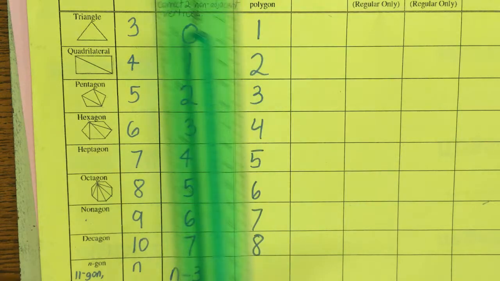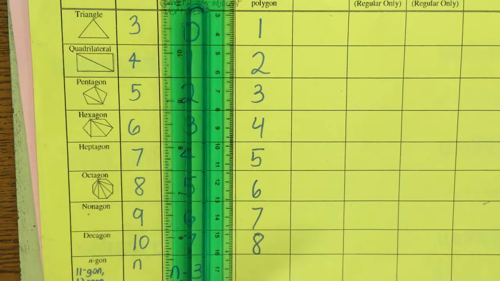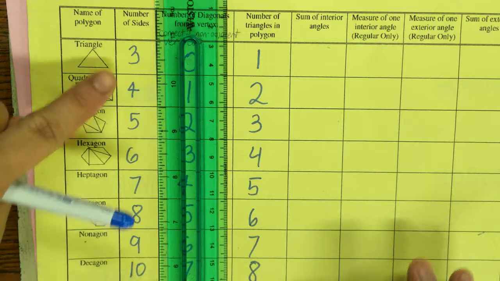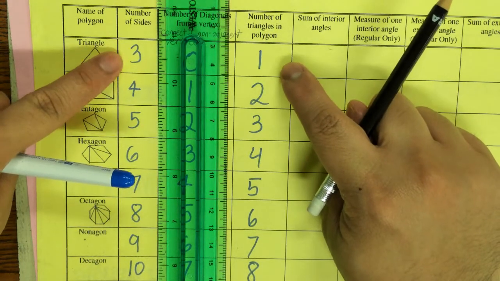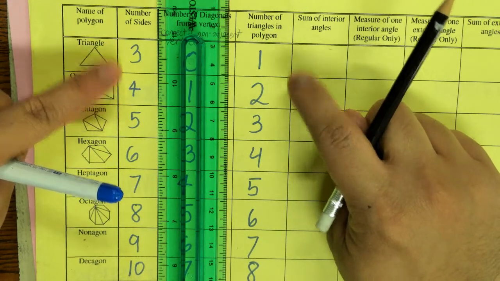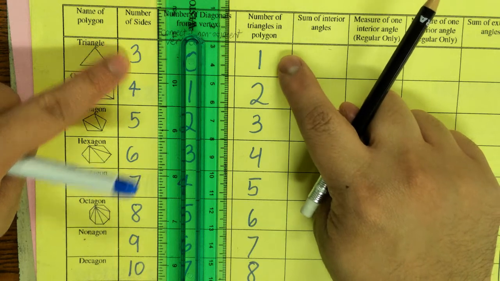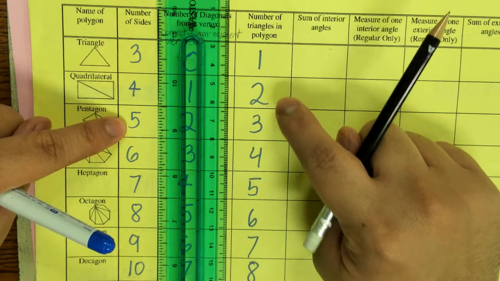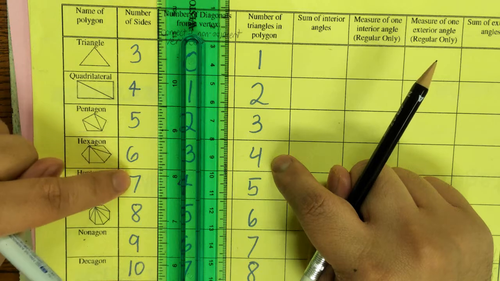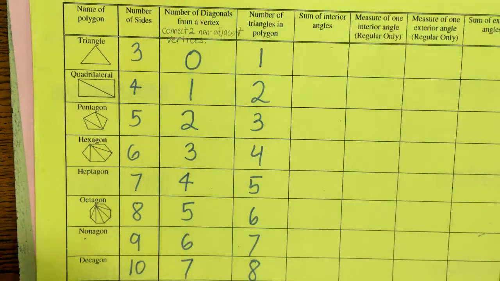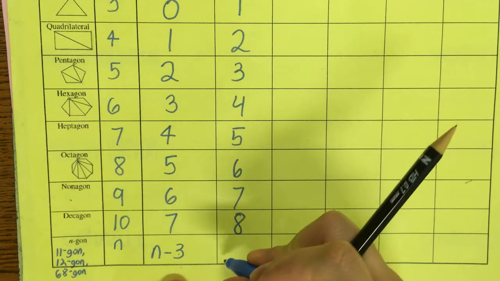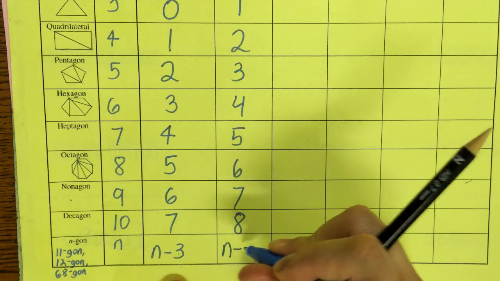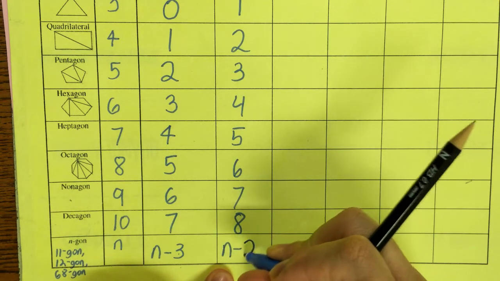Now I'm going to cover this row, and I want to focus on going from number of sides to number of triangles we make. What's that relationship? 3 minus 2 is 1, 4 minus 2, 5 minus 2, 6 minus 2, 7 minus 2, and so on. So my number of triangles is however many sides you have, minus 2.